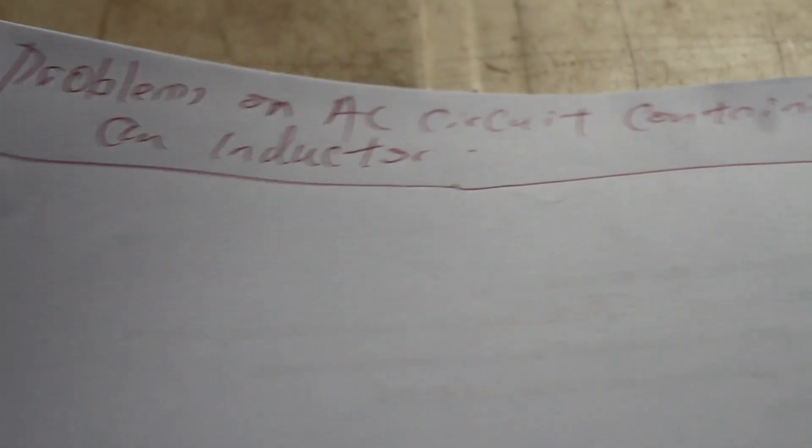Now let's solve a problem on an AC circuit containing an inductor. So first of all, we can say problems on AC circuit containing an inductor. So here we have an example.